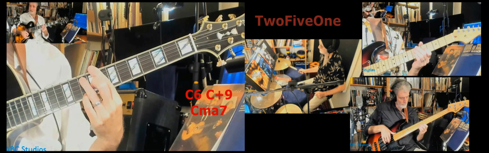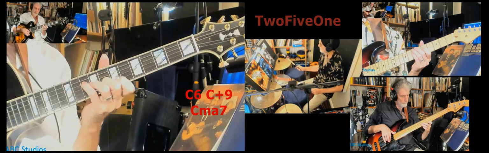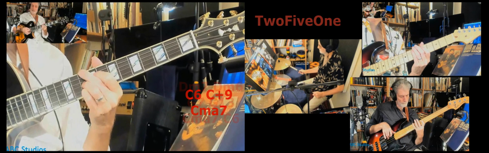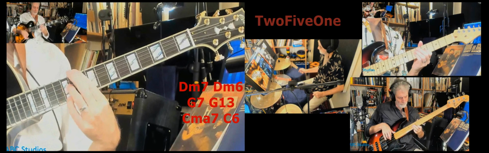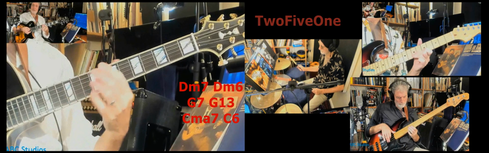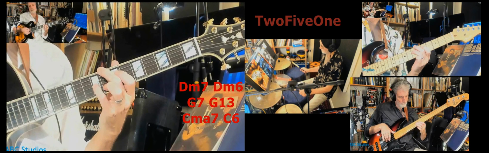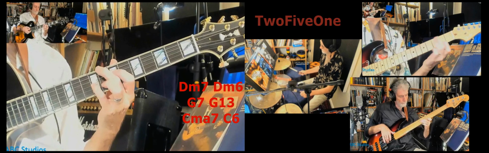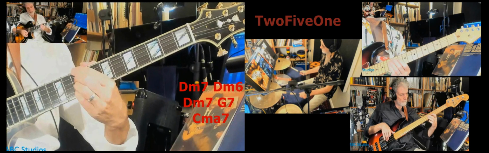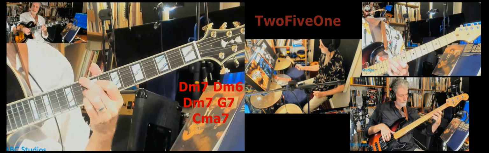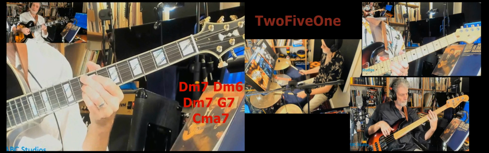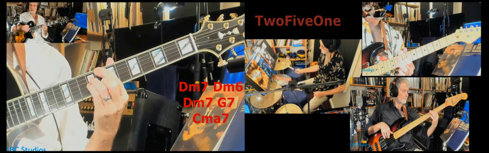C6, C added 9th, C major 7, D minor 7, D minor 6, G7th, G13th, and C major 7, C major 6. Yeah, I like this one. D minor 7th, D minor 6, D minor 7th, G7.